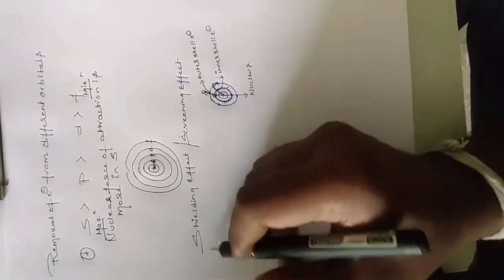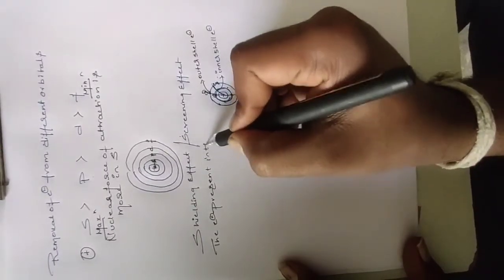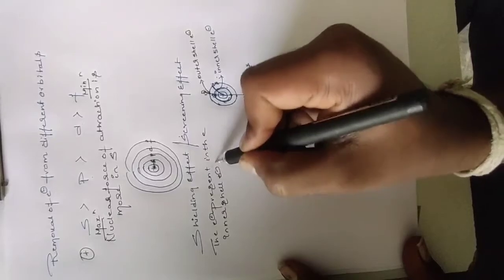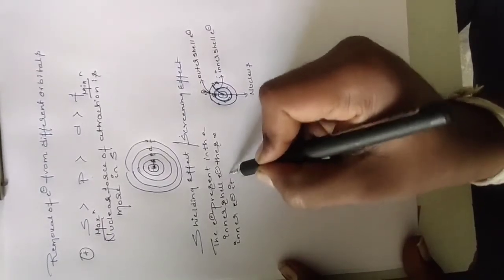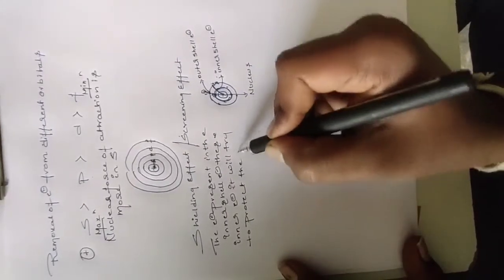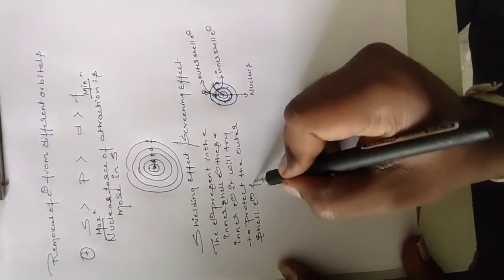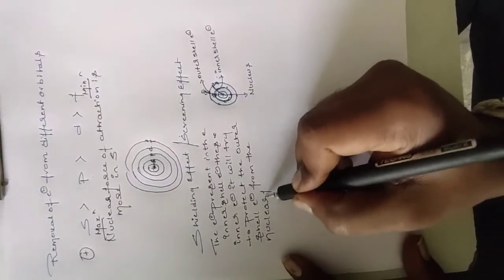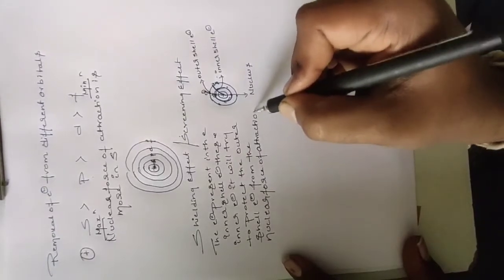Okay, I will write what I told. The electrons present in the inner shell, these inner electrons, will try to protect the outer shell electrons from the nuclear force of attraction.